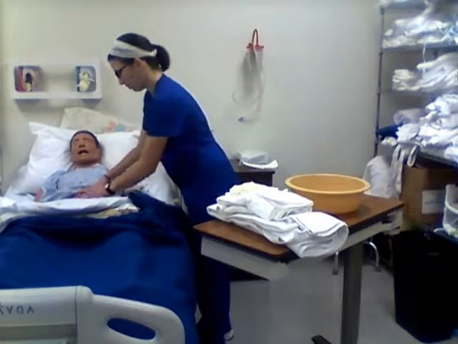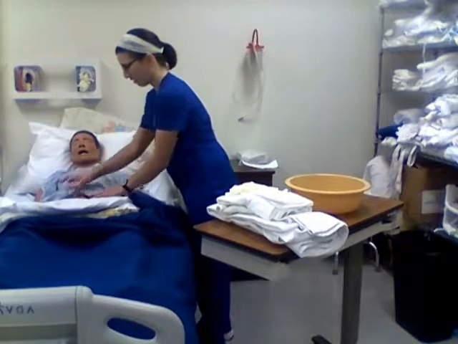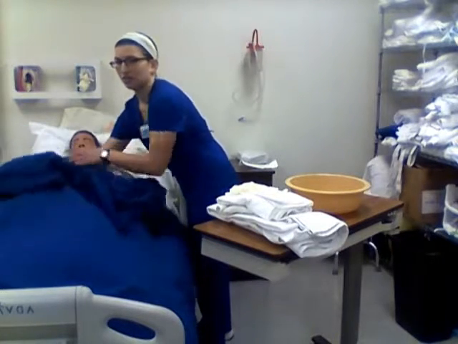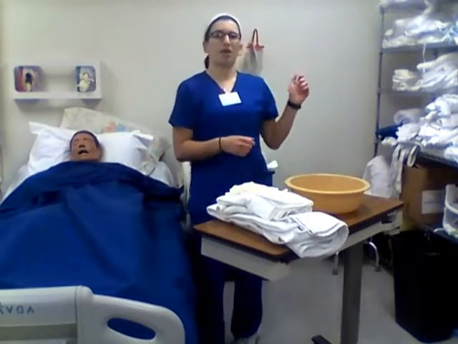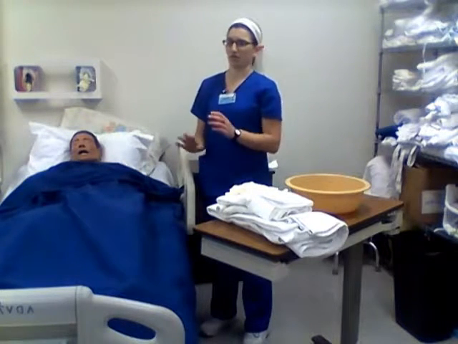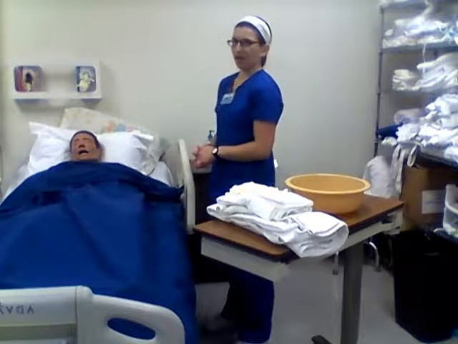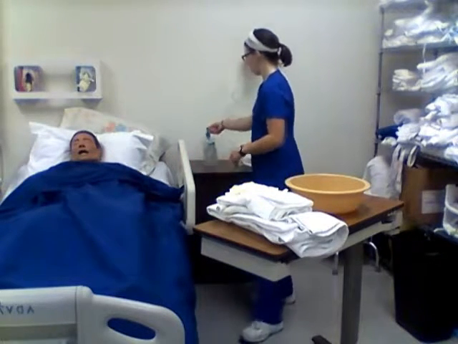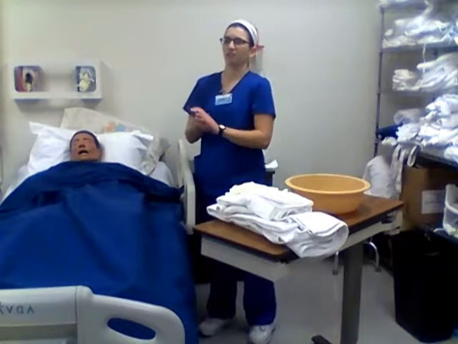So I'm going to go ahead. Everything looks fine. There's a little bit of a bump, but that's going to be normal because she's having some urinary retention. So I can cover her back up, and before we actually start, I'm going to provide privacy because we want her to be in a nice environment. That way she's not uncomfortable or feels awkward. All right, so now I can go ahead. I'm going to perform hand hygiene again for 15 seconds.